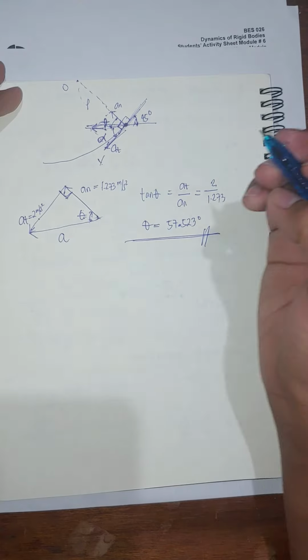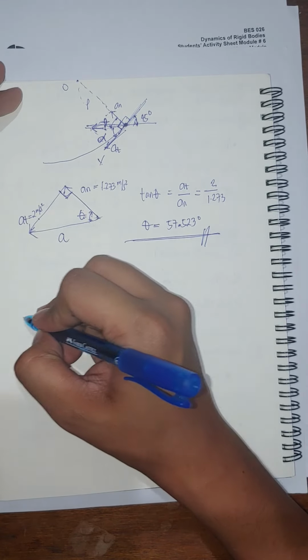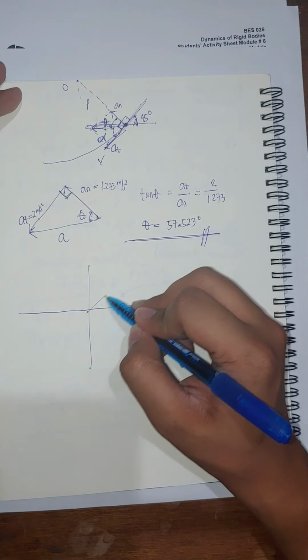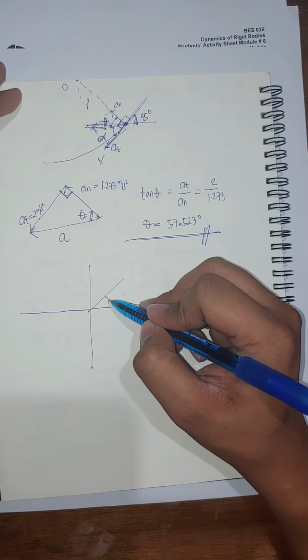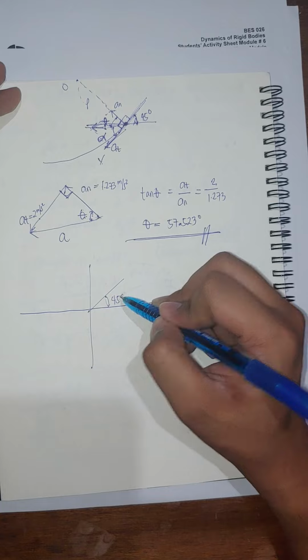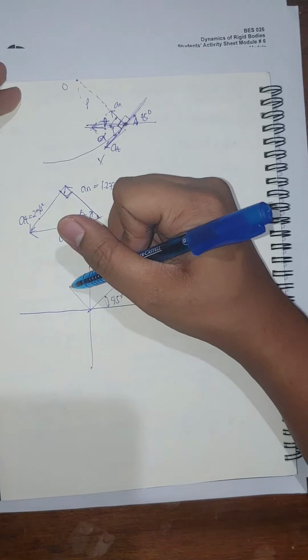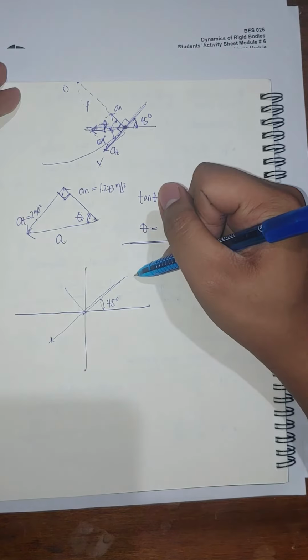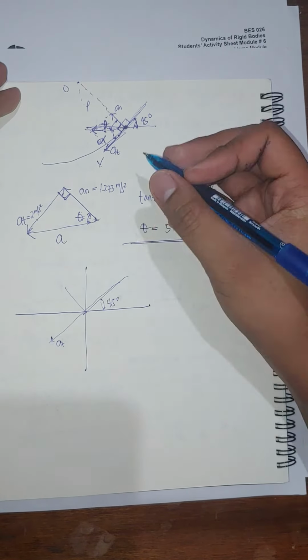So, simple that atong buhato, no? So, in the straight line, diba natoy 45 degrees, then 90 degrees ana, let's say this is the direction of the acceleration, tangential acceleration.